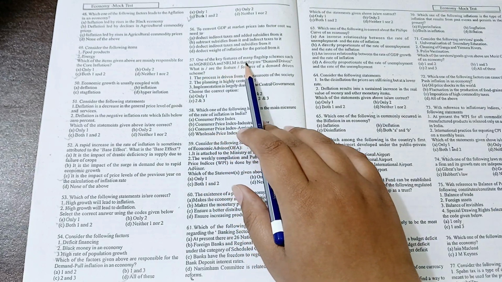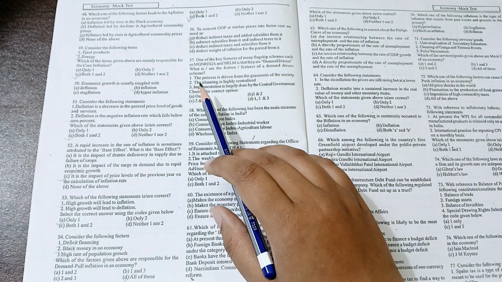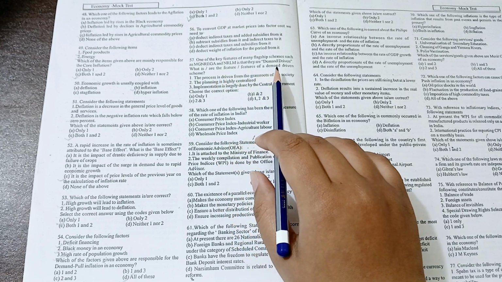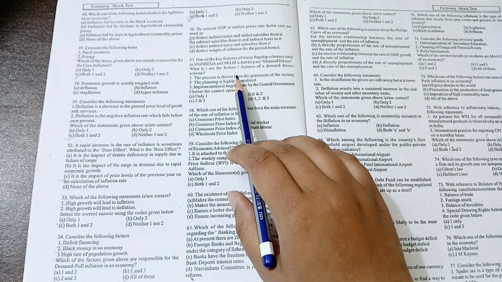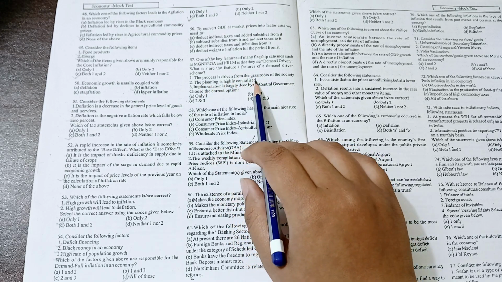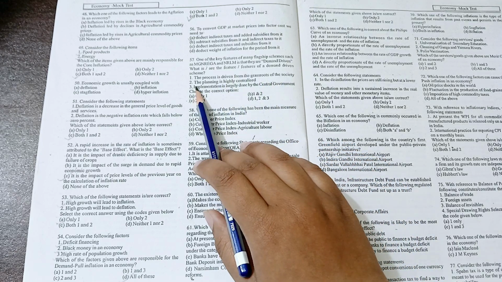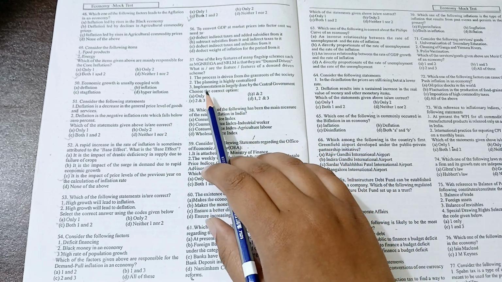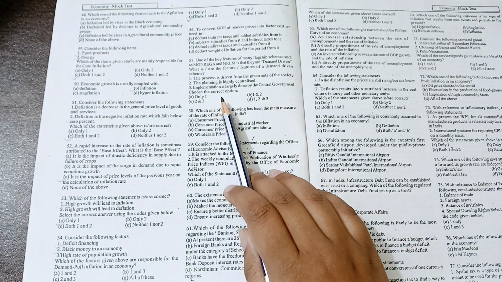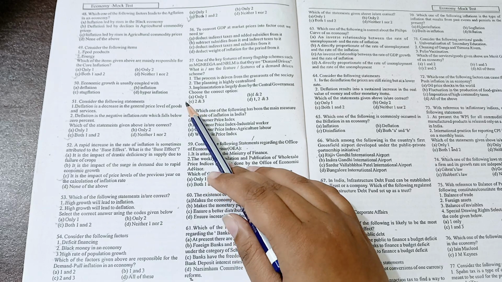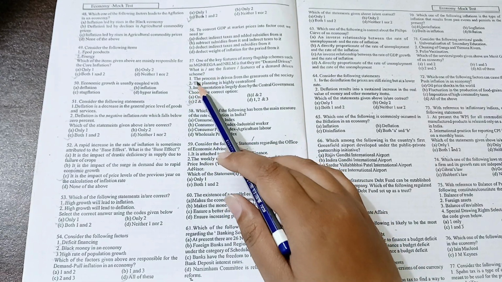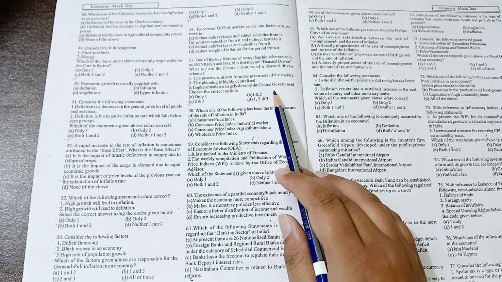One of the key features of many flagship schemes such as MGNREGA and NRLM is that they are demand driven. What is or are the features of the demand driven scheme? The process is driven from the grassroots of the society. The planning is highly centralized. Implementation is largely done by the central government. Choose the correct option. Let's consider option C, 2 and 3. The planning is highly centralized and implementation is largely done by the central government.